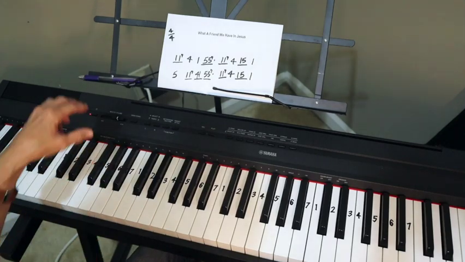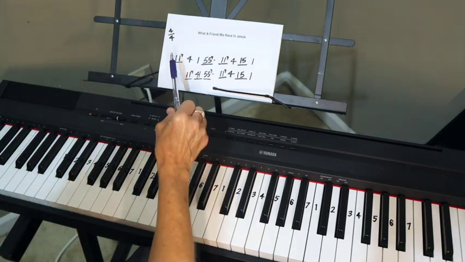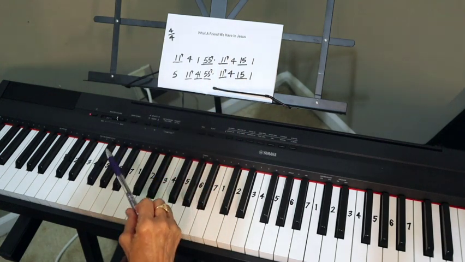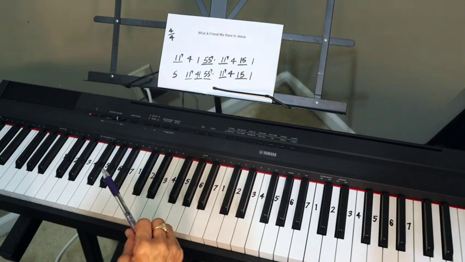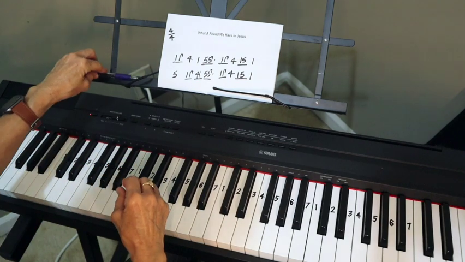This is a chart from a previous lesson, and you can choose to not add the 7th chords if you want. It's totally up to you. Honestly, as you're learning these inverted chords, I would recommend to just ignore the 7s. I will show you how to play them.